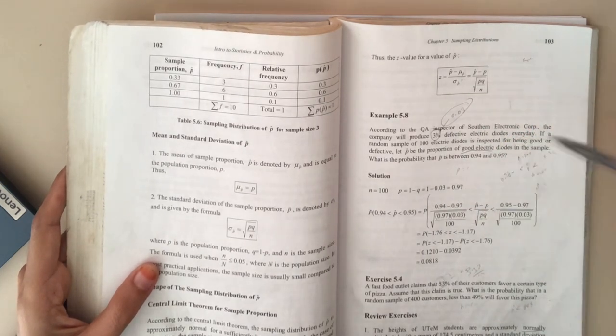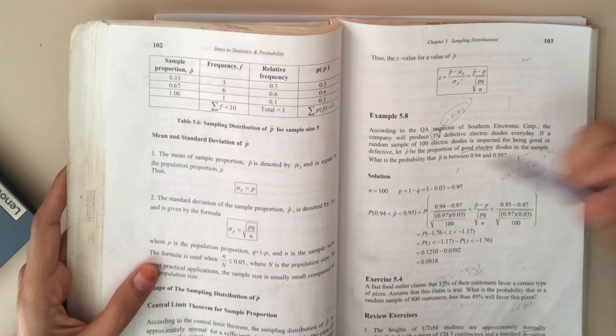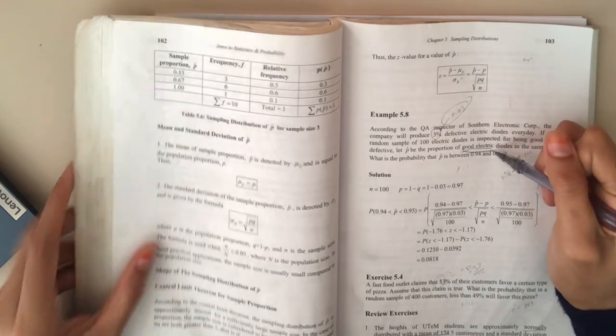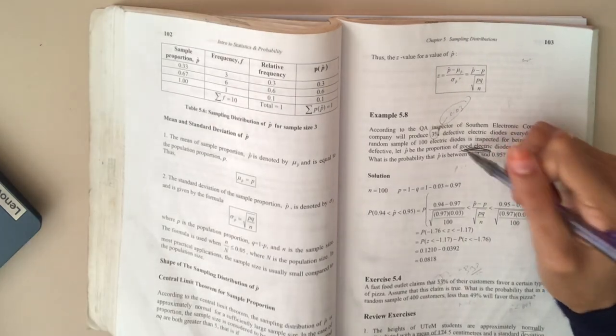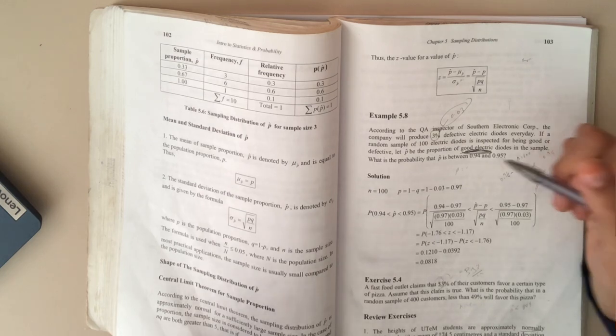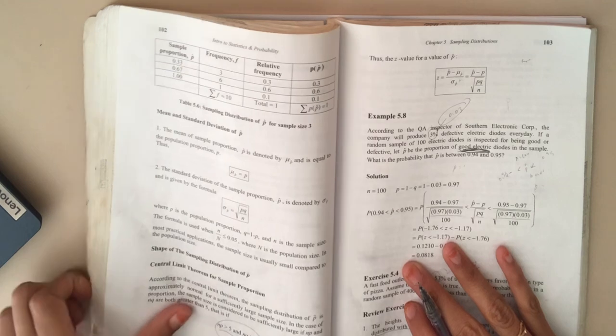If a random sample of 100 diodes is inspected for being good or defective, let p-hat be the proportion of good electric diodes. Our event, or our success here, is a good electric diode in a sample. What is the probability that p-hat is between 0.94 and 0.95? Okay, class.